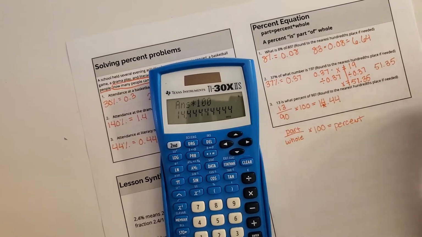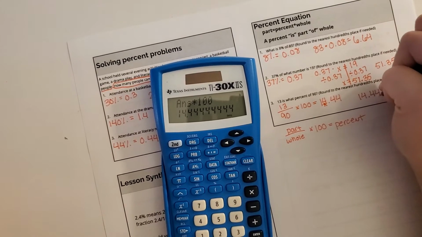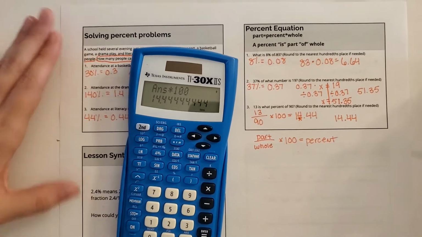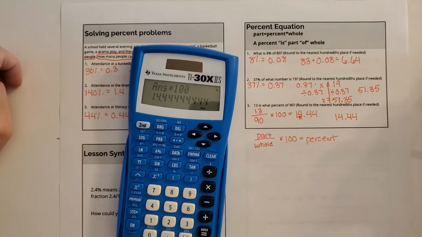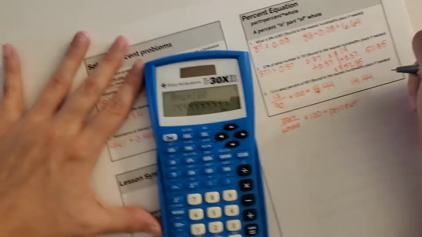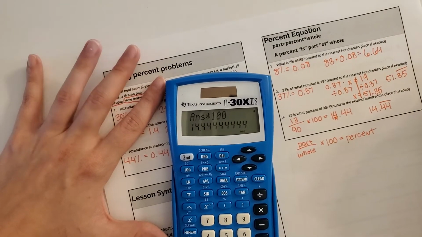Let me rewrite my answer over here. Okay. So my answer is 14.44. Since I'm rounding to the nearest hundredths, I'm going to go ahead and put my repeating bar on.